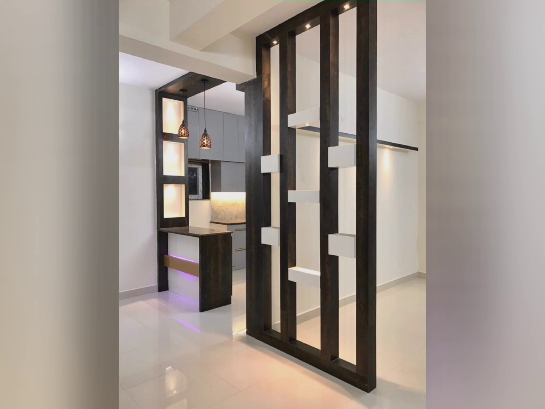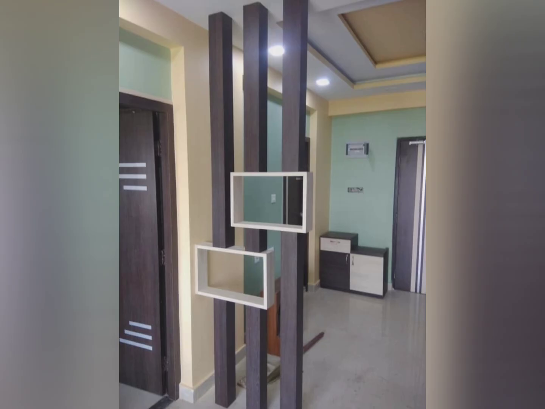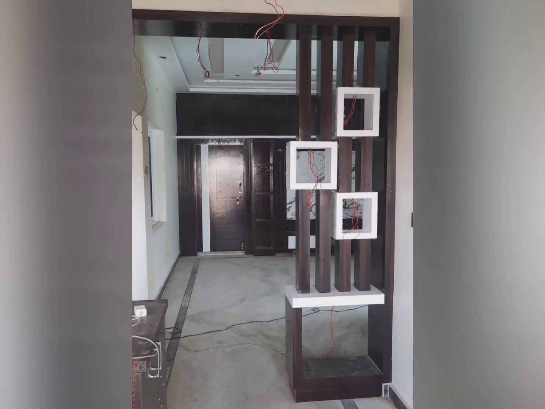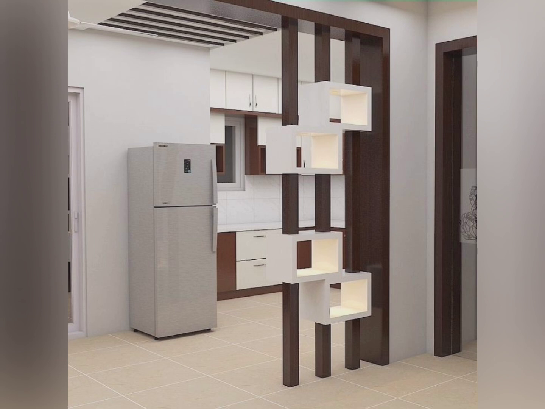So when buying room dividers or partitions, consider the following points to ensure you choose the right one for your space. First one is the purpose. So determine why you need the divider: for privacy, space optimization, aesthetic appeal or functional separation. Think about whether it will be a permanent fixture or a temporary solution.